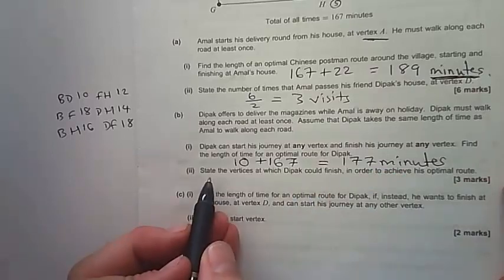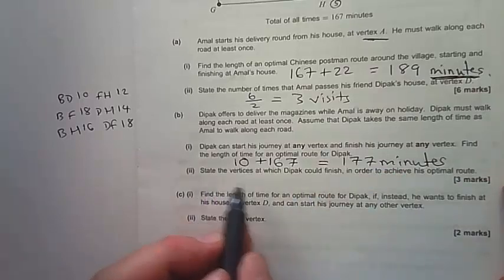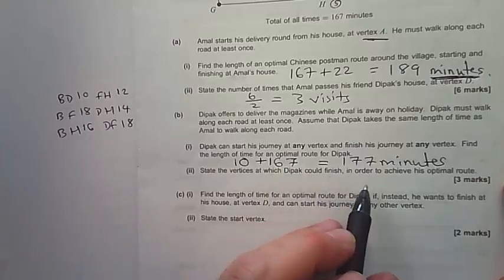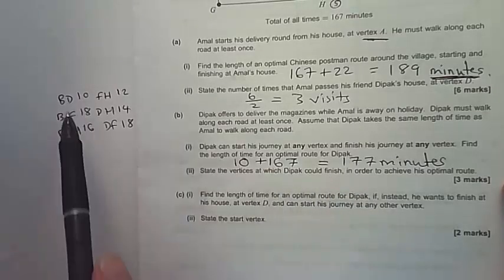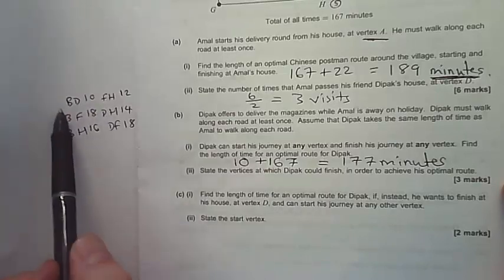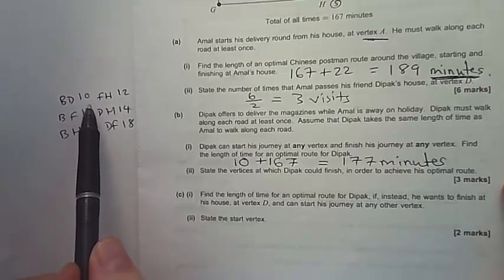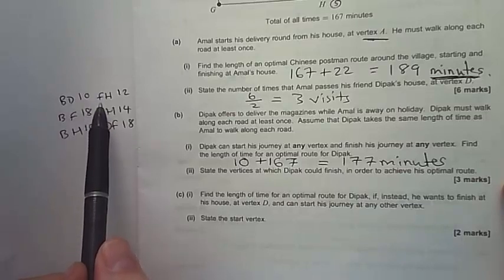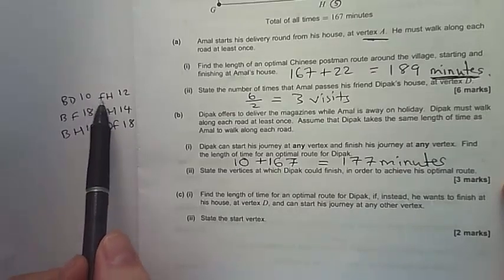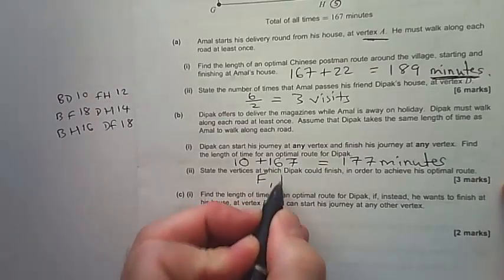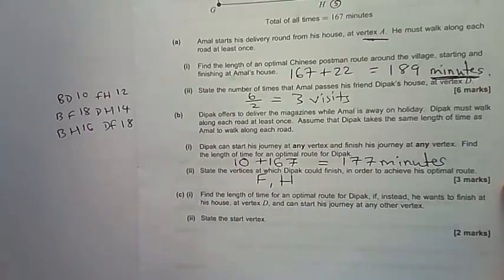This bit's a bit tricky. It says state the vertices at which Dipak could finish in order to achieve his optimal route. If we're doubling up this bit here, B and D, that means that the 2 odd vertices we need to start and finish on, to mean that we can get rid of them, we want them to be odd, so we don't need to double up, would be F and H. So either of those 2 to finish on.